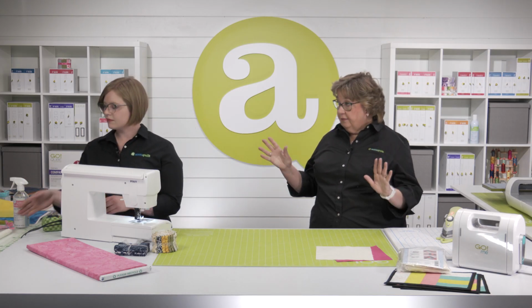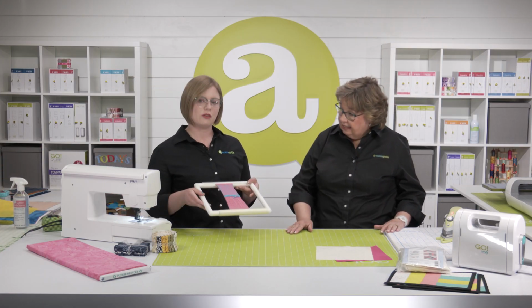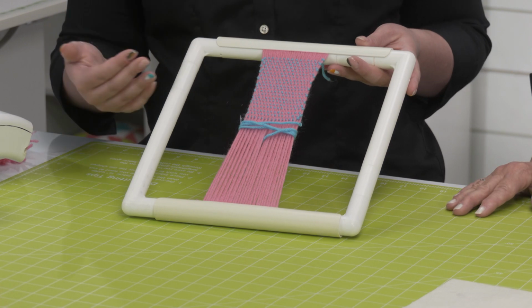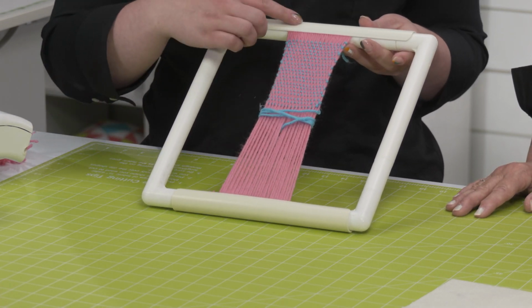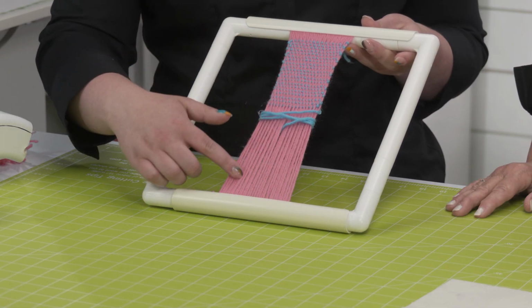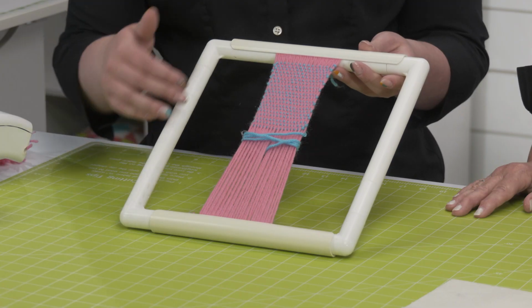Caitlin, you've got a great demonstration here for this. Yes, I do. To easily see lengthwise and crosswise grain, I have a loom here. Lengthwise grain is the strands that are stretched across the loom, so the length of the loom.